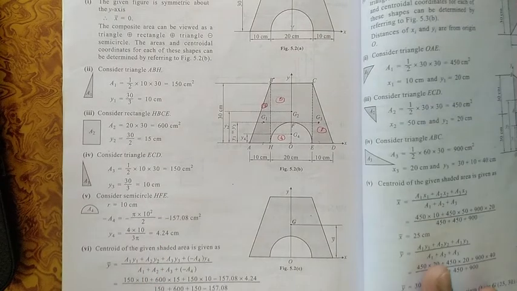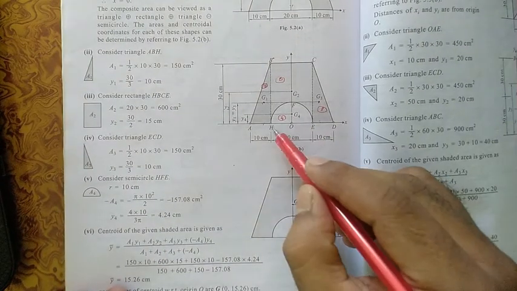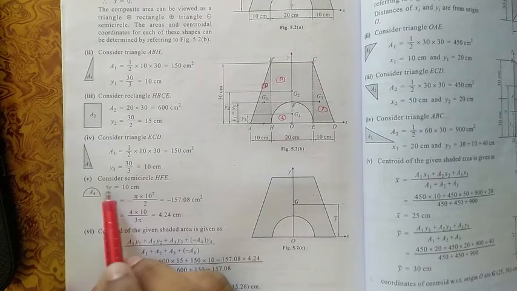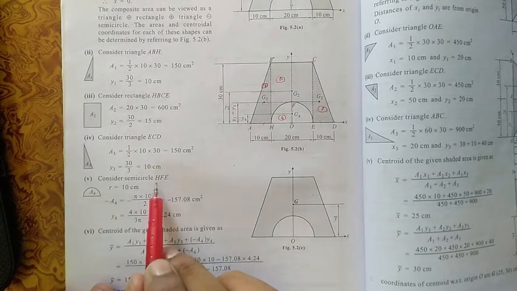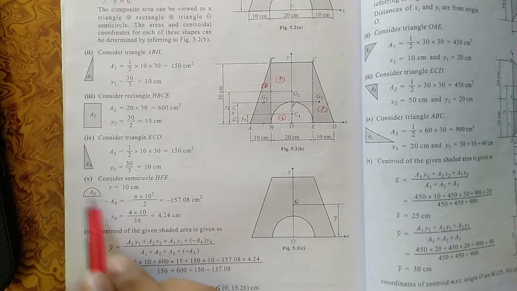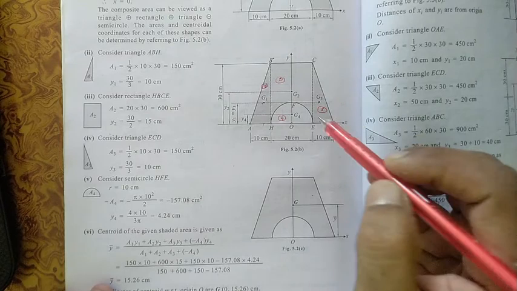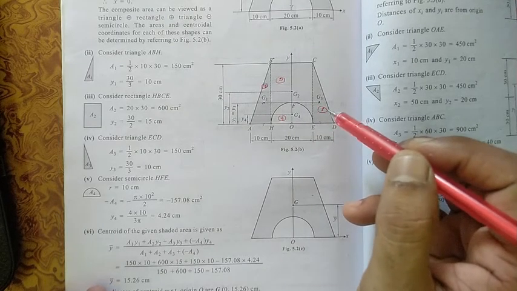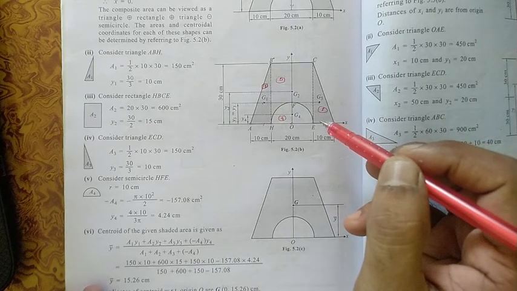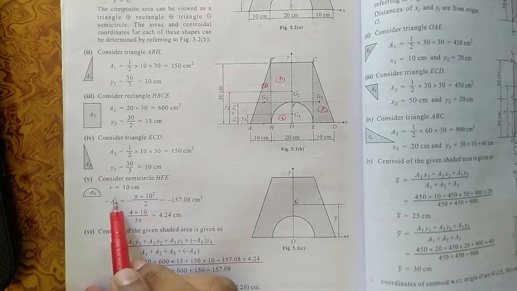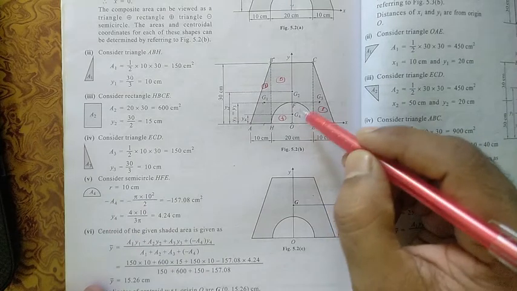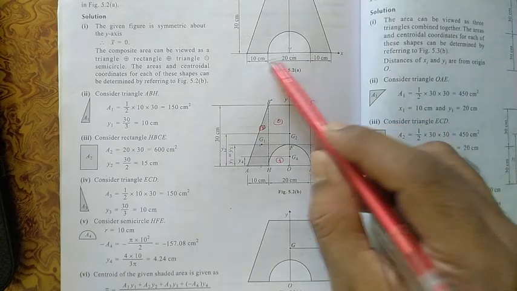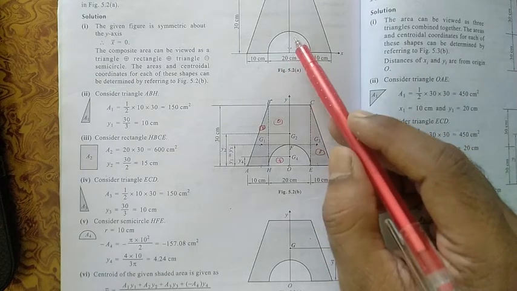Now consider the next one, the semicircle HFE. Here is the semicircle we have considered. Either you draw this diagram separately and show the coordinates on the same, or make the changes on the same diagram, no problem. But you need to identify where the x bar, y bar for the particular part lies. What about the radius? The diameter is 20 centimeter, so the radius is 10 centimeter.